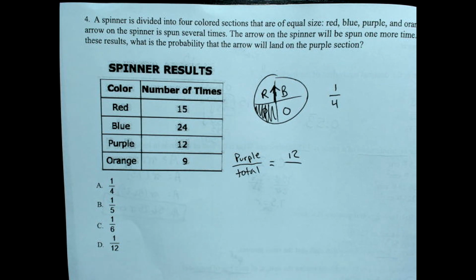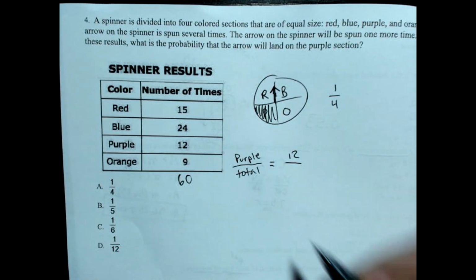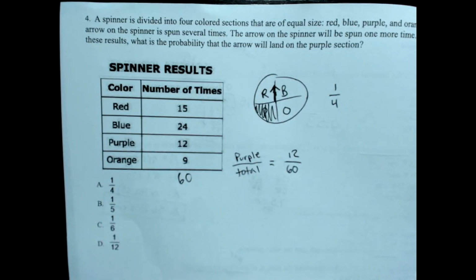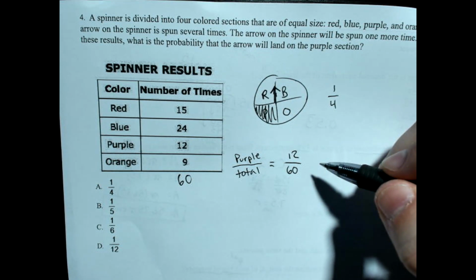And very good, when you add them up, you do get 60. 60 total spins. So our denominator is going to be 60. So we have our fraction, or our ratio, of 12 over 60. What we want to do is find a way to simplify this. So we want to figure out what number can go into 12 and 60 evenly.